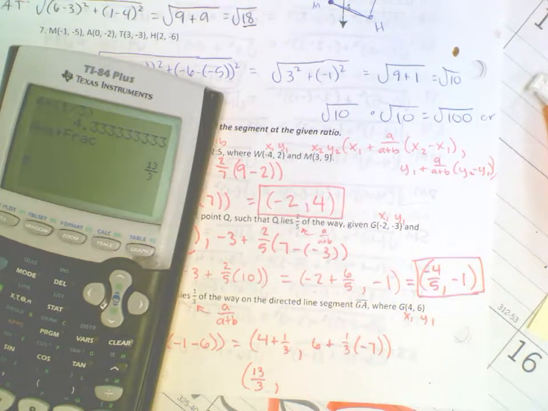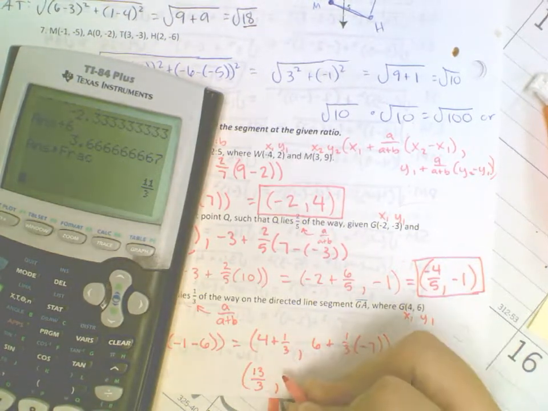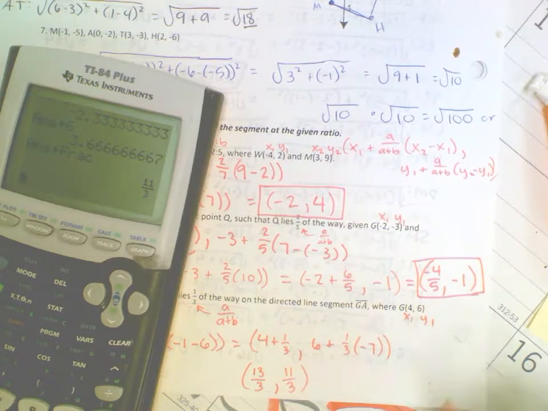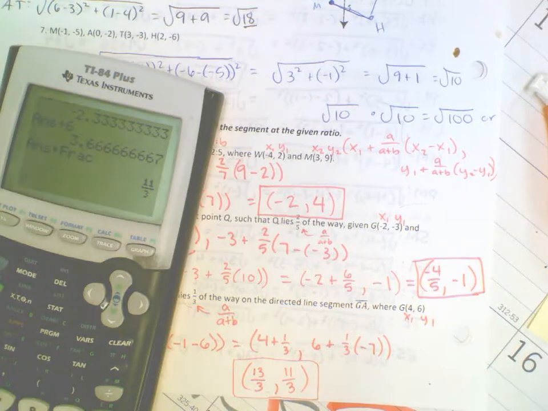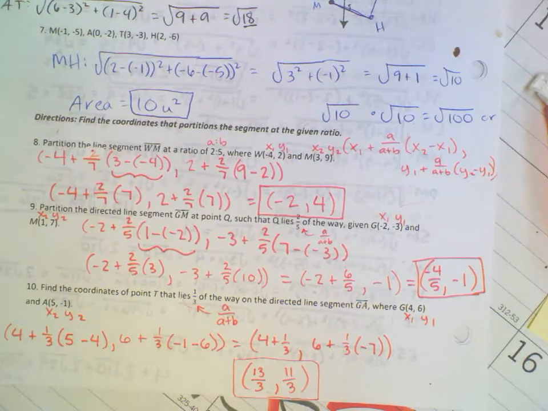And then we're going to do 1/3 times negative 7. And it gave me negative 2.33333 repeating. I need to add 6 to that. Now I get 3.66666 repeating. Press math, enter, enter, and I get 11/3. This is the point that will be a third of the distance of that directed line segment.